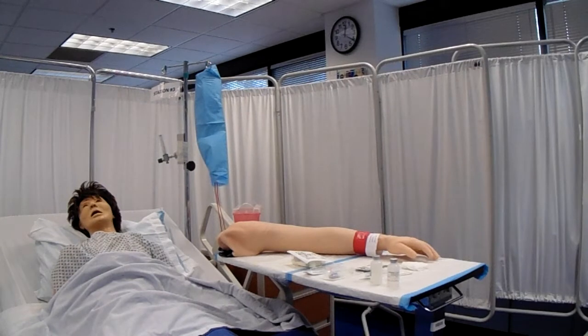Initiation of peripheral intravenous therapy and intravenous medication administration.